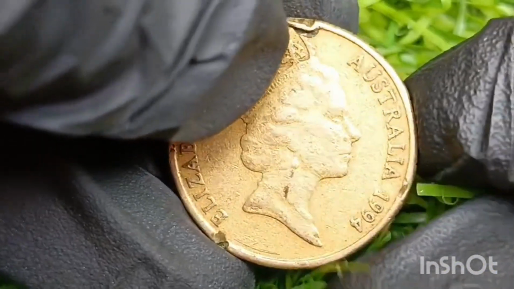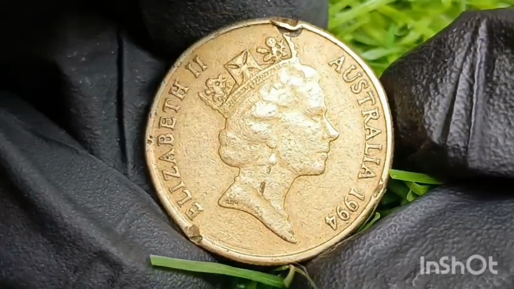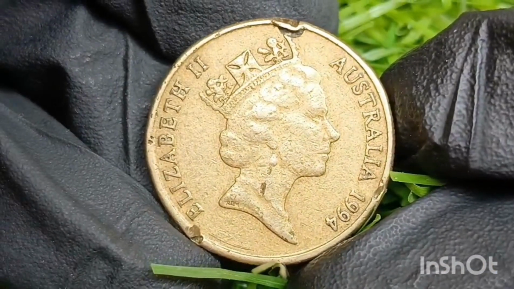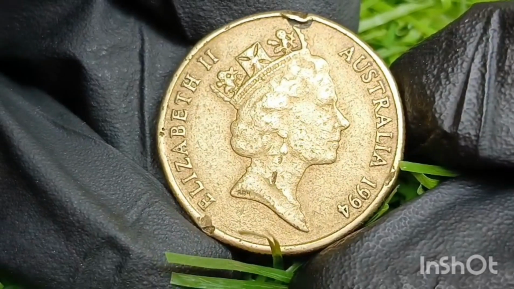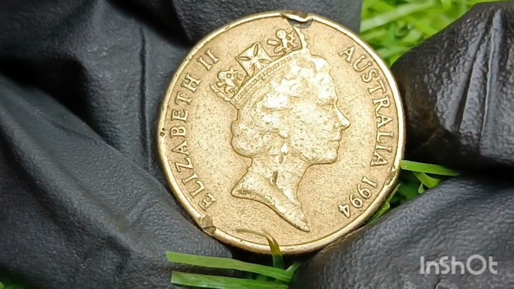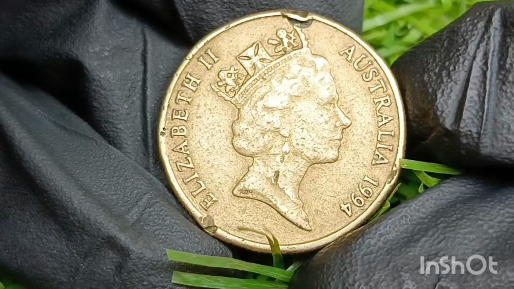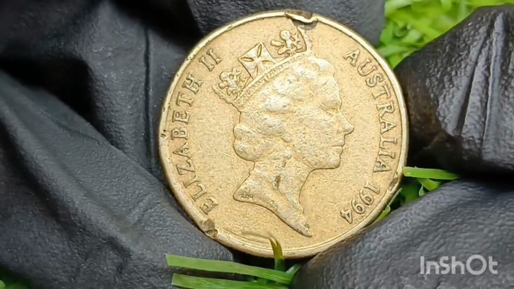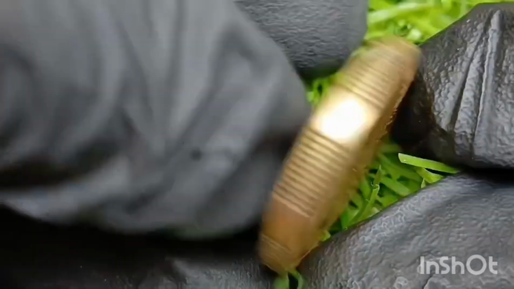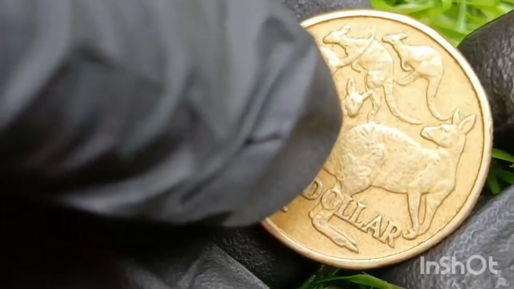And that is the complete history and story of the 1995 Australian $2 coin, from its minting origins to its widespread use across the continent, and its preserved beauty in uncirculated form. Whether you are a collector, a historian, or simply curious, this small golden coin carries a big story of Australia's culture, currency, and identity.